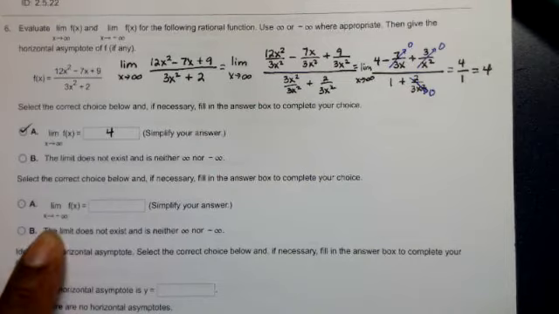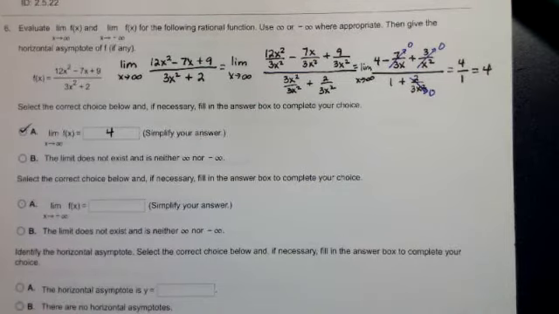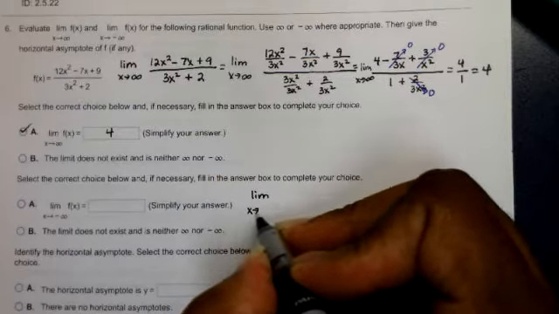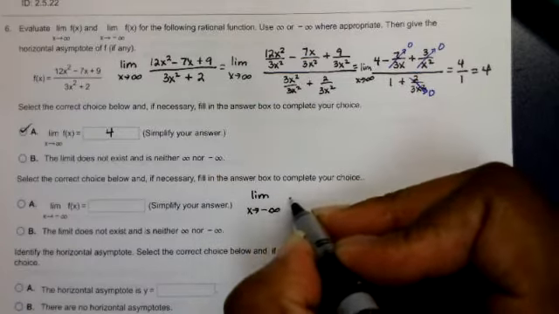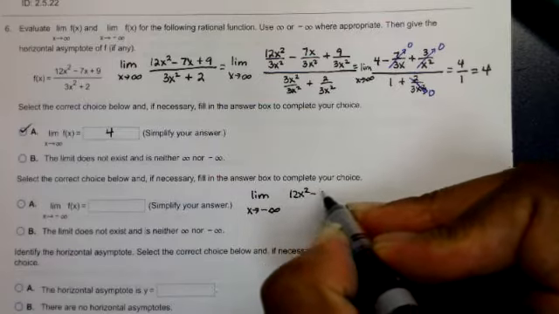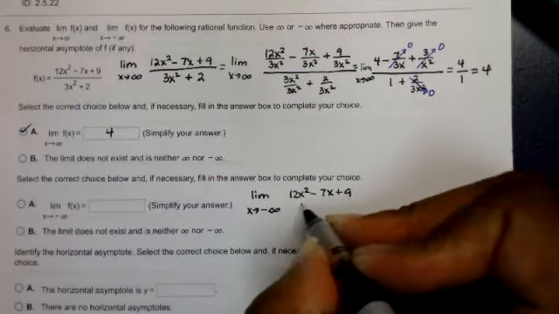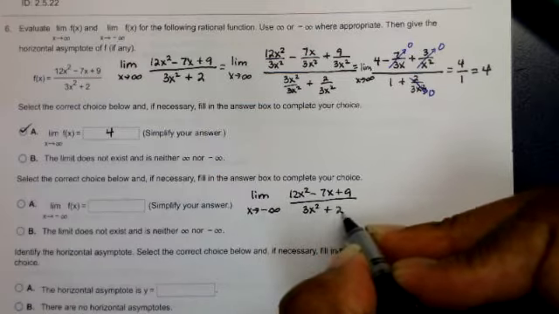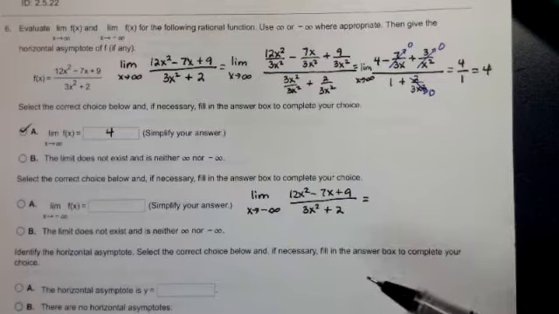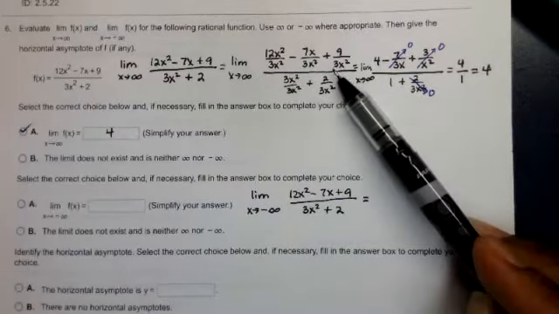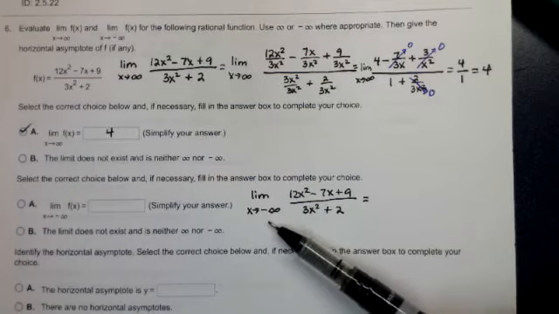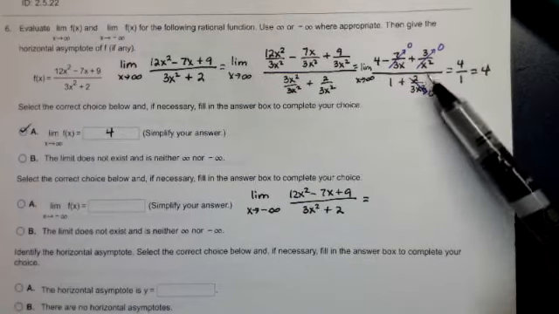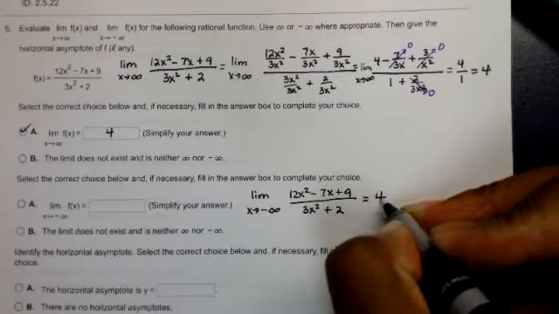Now I've got to do the limit as x approaches negative infinity of f of x. And this is the function f of x. But if I go through this process as well, as x gets smaller and smaller and smaller, these terms here will be getting closer and closer to 0. So I'm still going to end up with 4 as well.